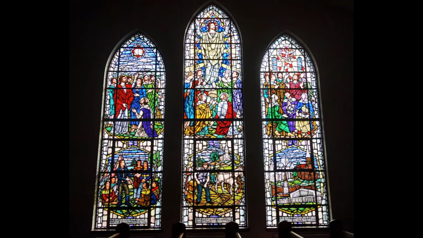For more complex scenes that are three-dimensional, the glass pieces would be painted with iron pigment to create shading and contours. These pieces are fired in an oven to set the paint. The process could be repeated several times to refine the image.